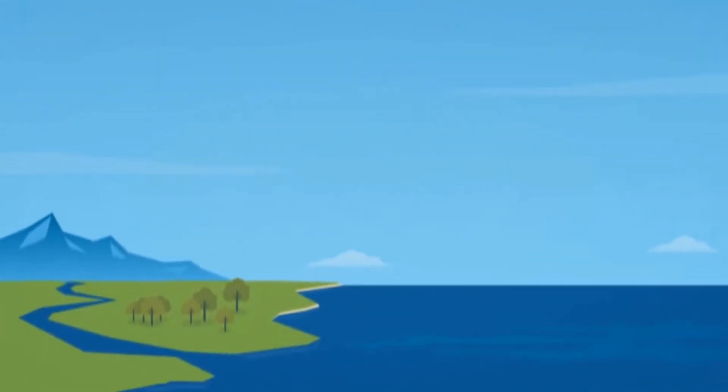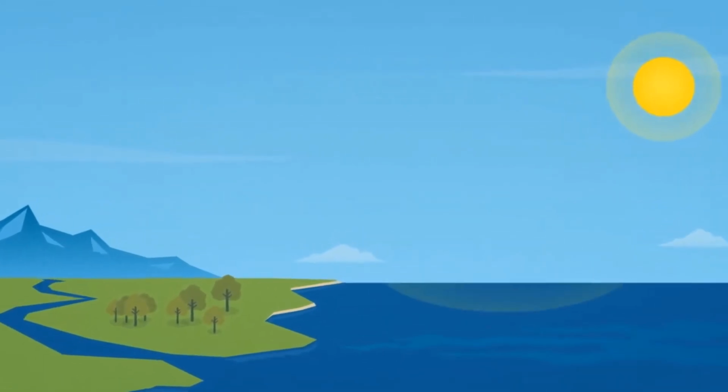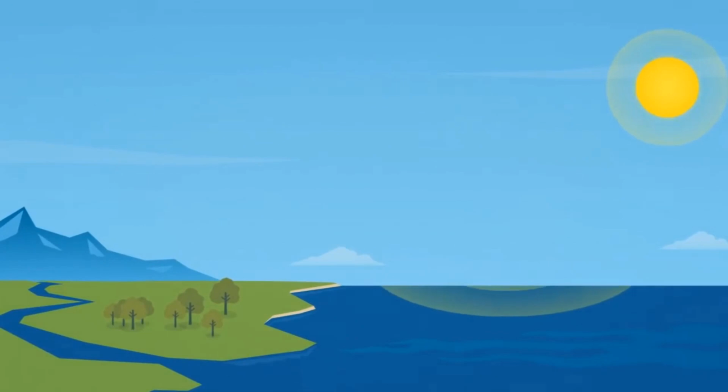So coming to the formation of the rain, as I told you about in the last slide, we'll be learning about it here. So, the sun. What happens is, the sun heats up the water bodies.